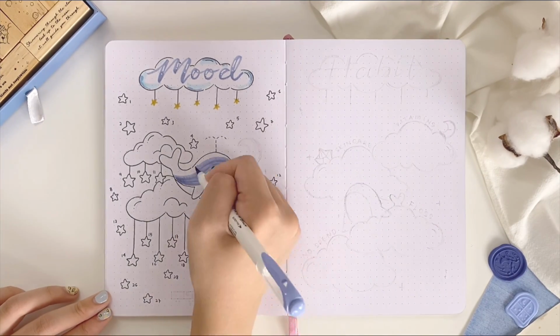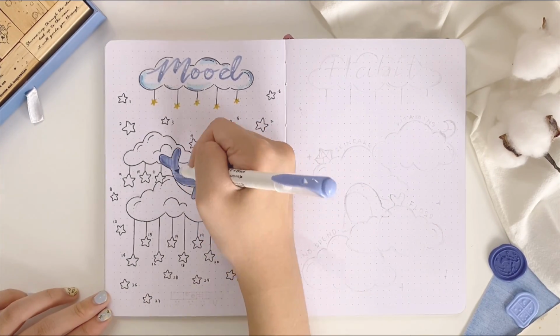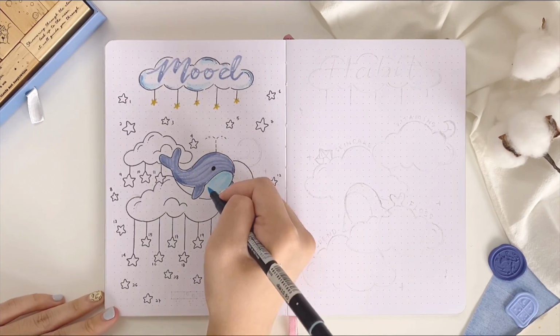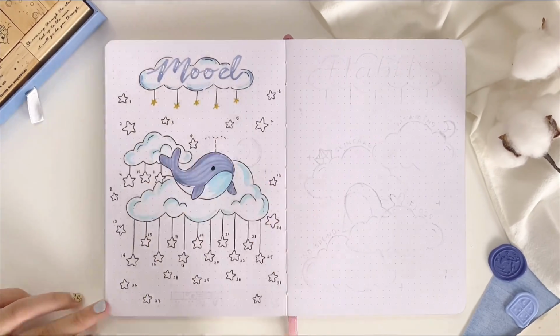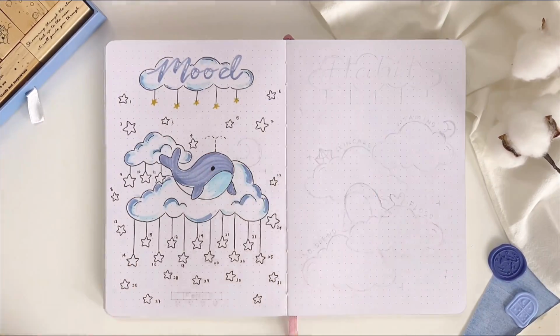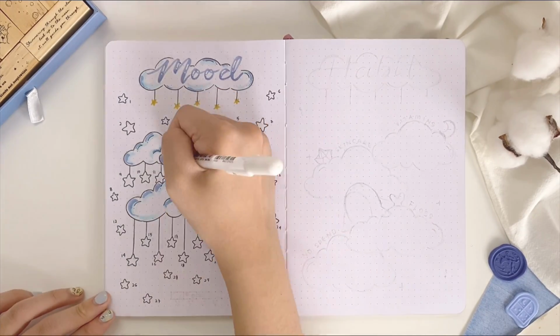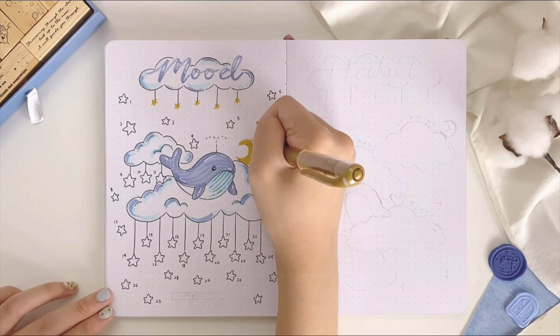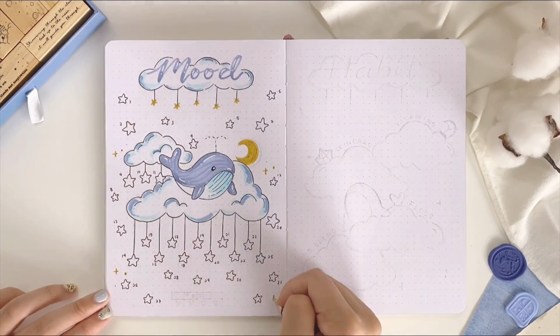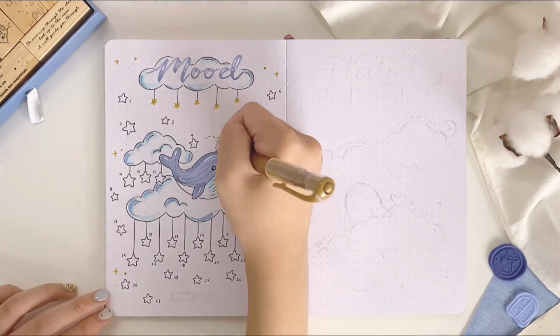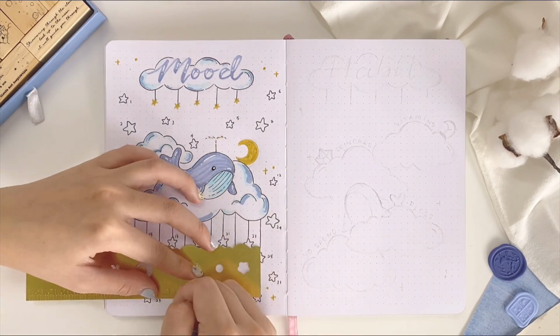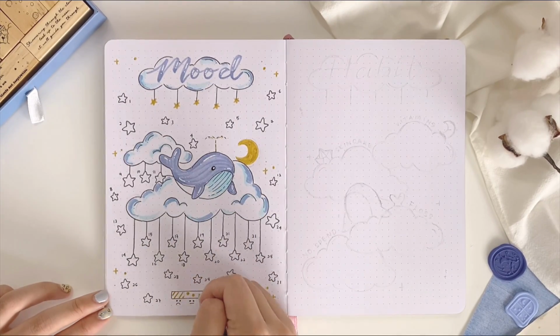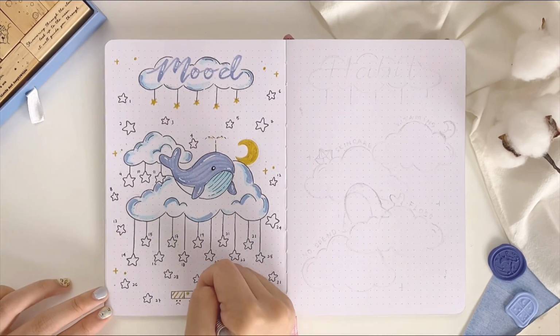And to use the mood tracker, all I have to do is just draw the different patterns inside each of the stars according to my mood. Like if I'm sad, I'll draw a pattern with slanting lines, and if I'm happy, I'll be drawing a grid pattern, but you guys can customize the patterns that you are going to use. And I guess that is all for my mood tracker.